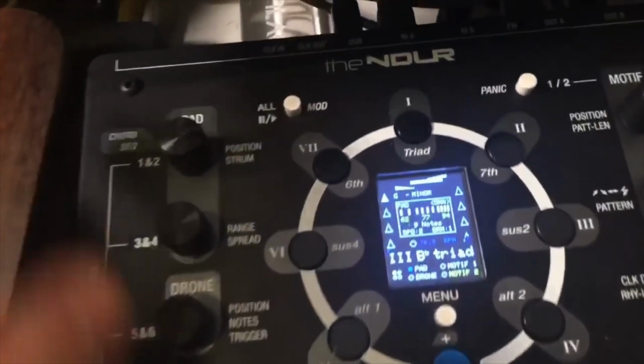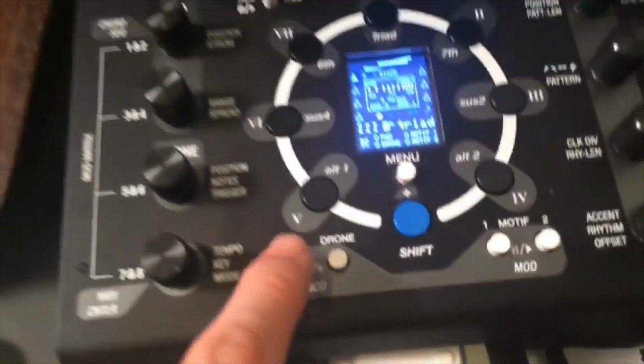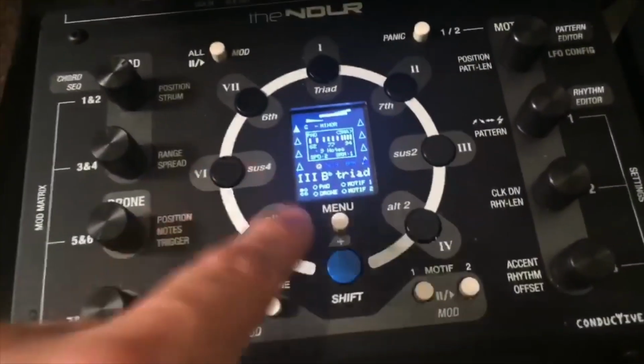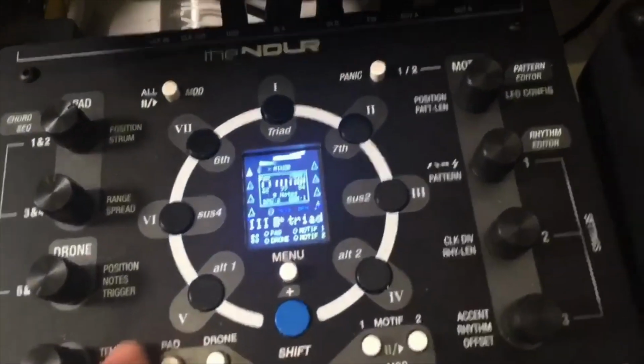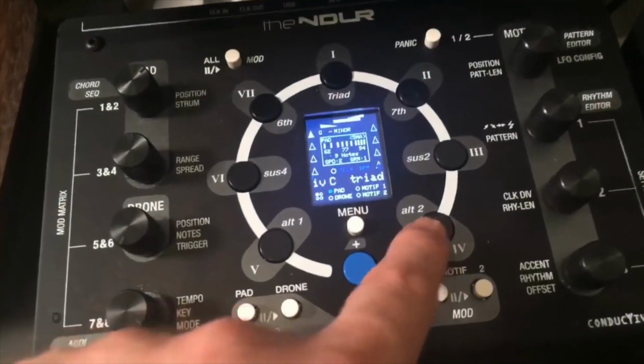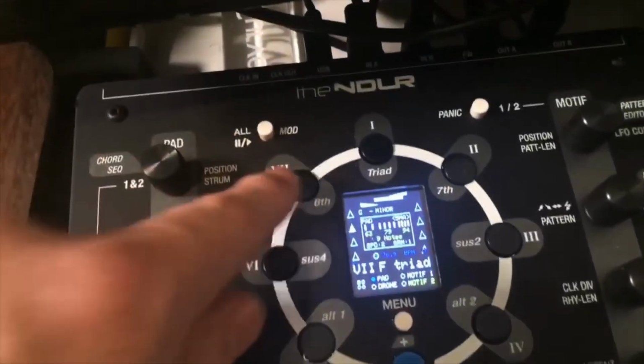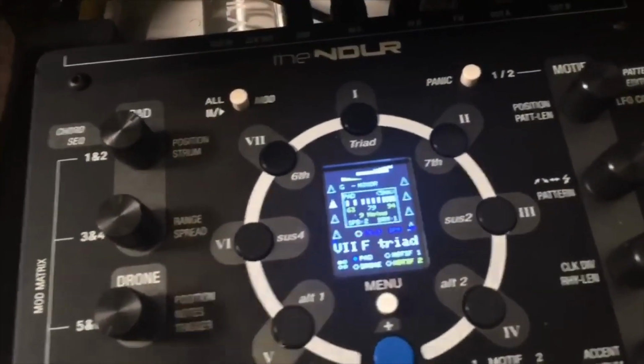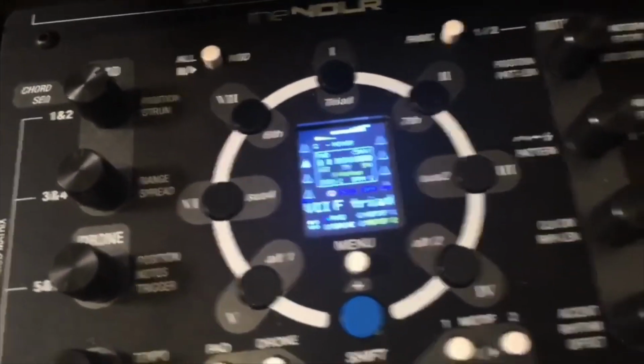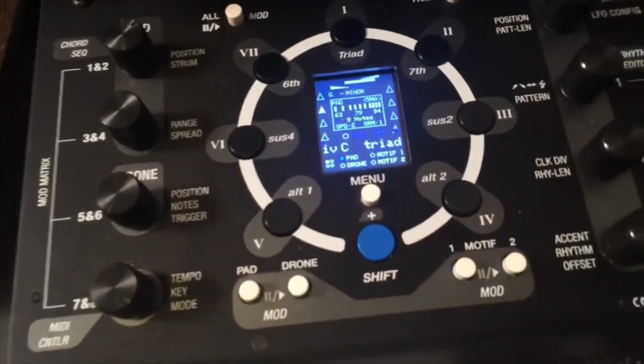Okay, so we've got our chord, our pad. As I push the buttons, it plays the different chords within a scale, okay? So we'll just go over that. It'll just carry that chord going endlessly until I choose to play a different one.